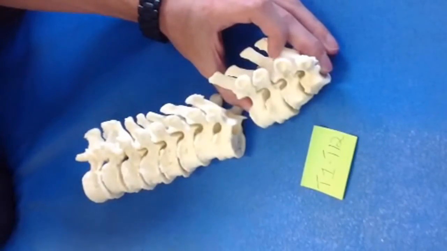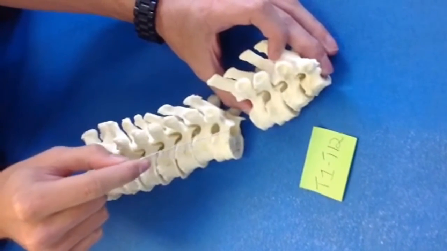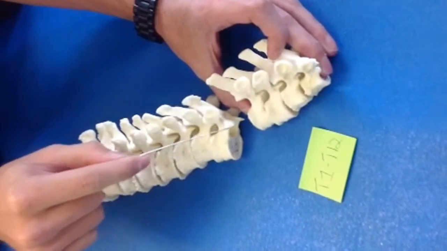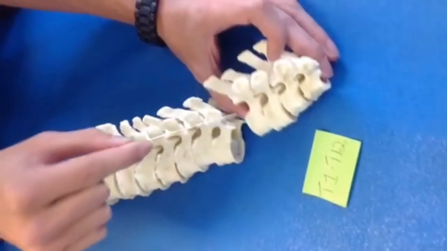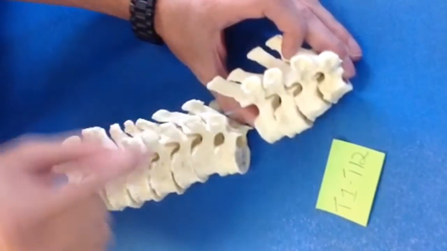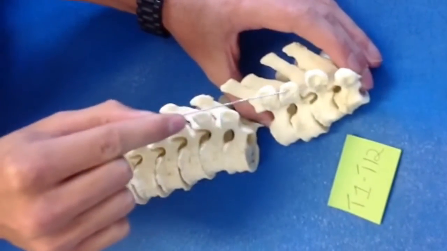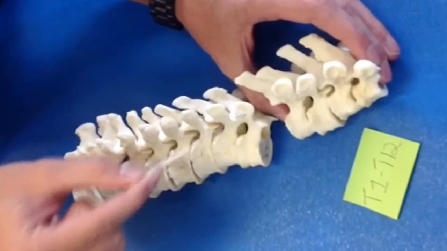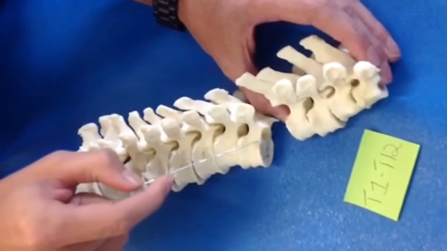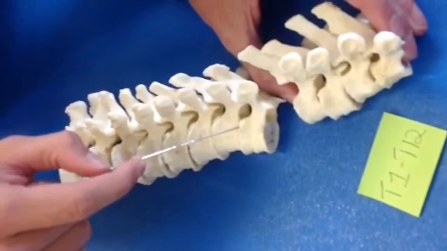Okay, this is T1 through T12, and this is a lateral view. This would be a superior articular process and a superior articular facet, and we also have an inferior articular process and an inferior articular facet. Then we have a transverse process. On the transverse process would be the transverse costal facet for attachment of the ribs. Then you have a superior costal facet and an inferior costal facet.